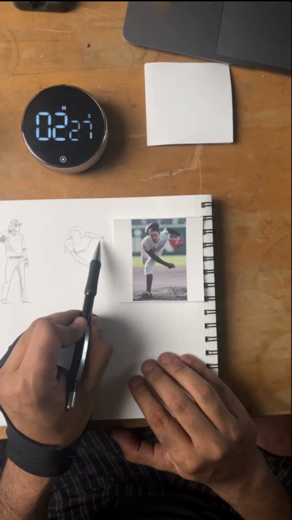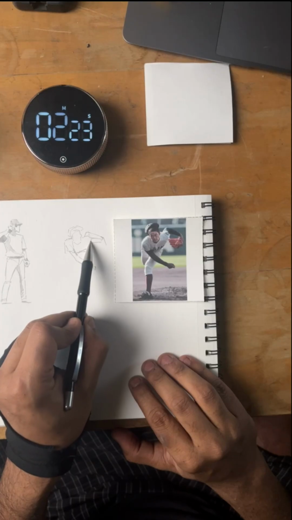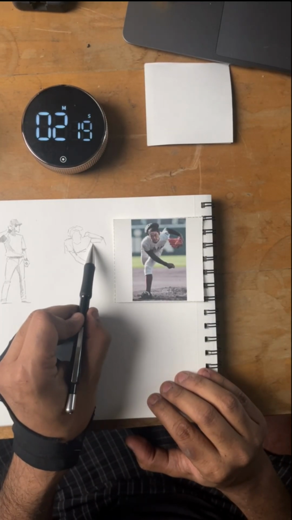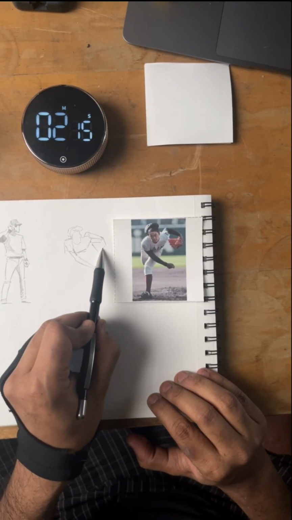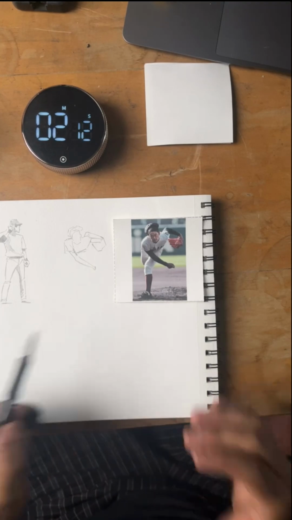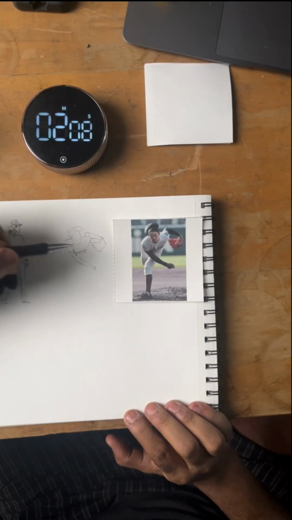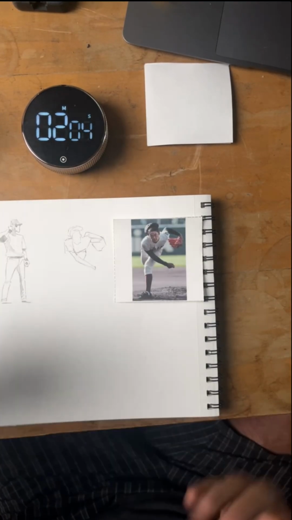Okay, like this shape. This shape. Try to mimic the shapes which are in the background, which makes sure that there is enough gap and actual gap between the arm and whatever is there.